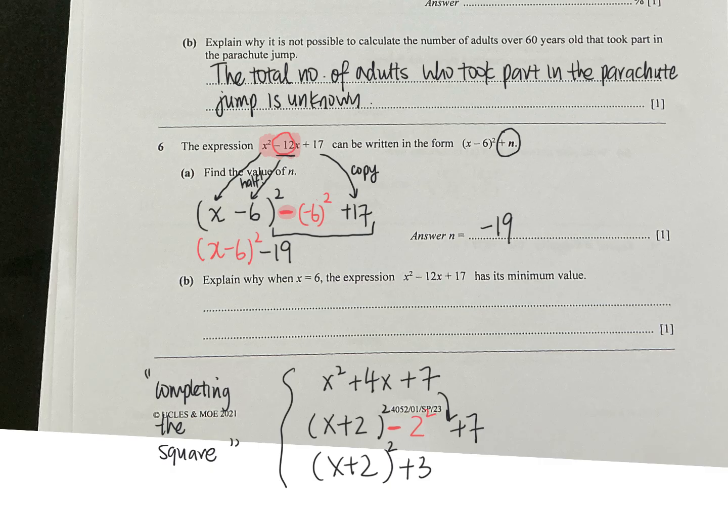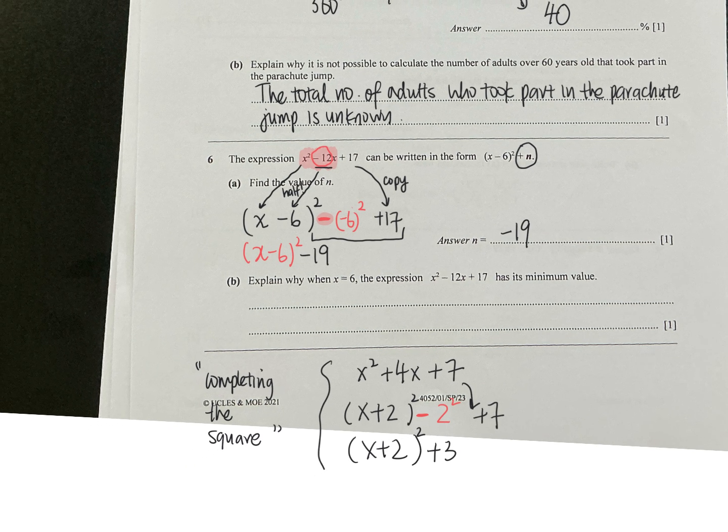How to read turning point from completed square form? From this number, opposite sign. So 6. From this number, copy. So your turning point is always read from the completed square form directly.